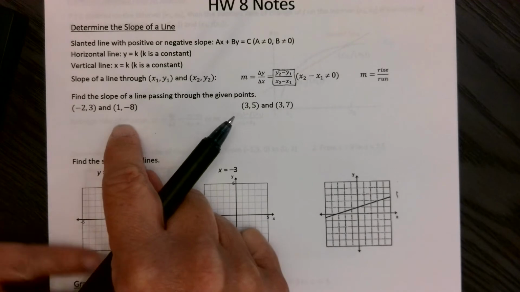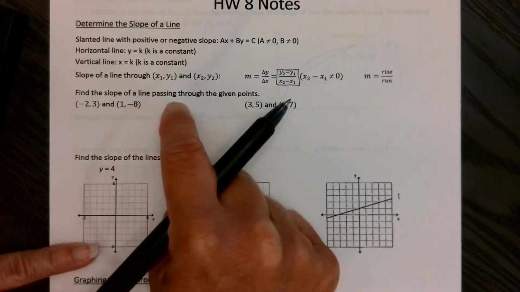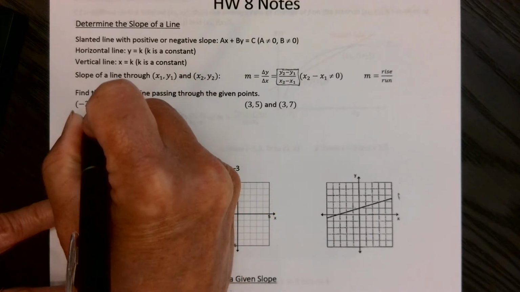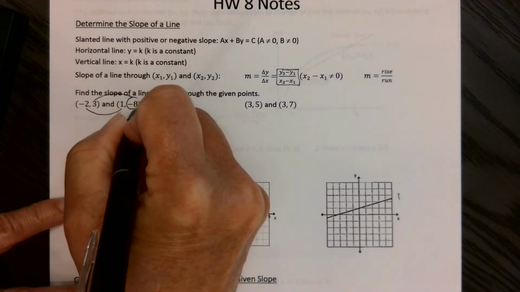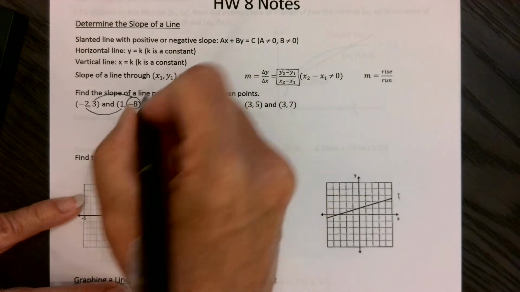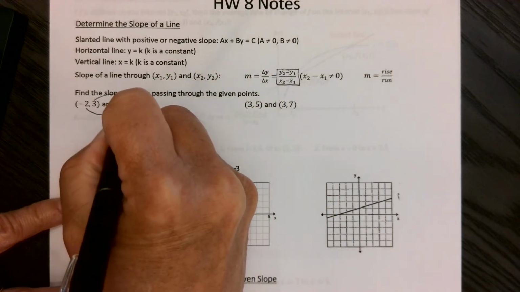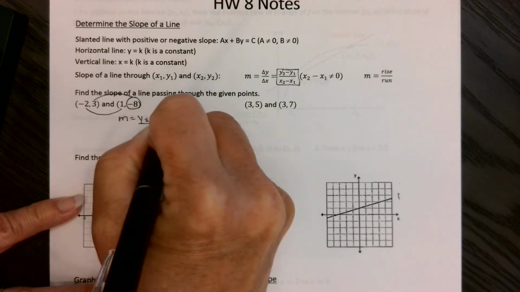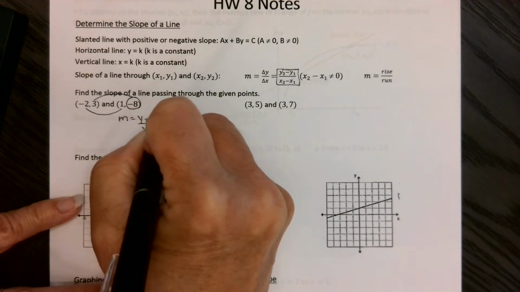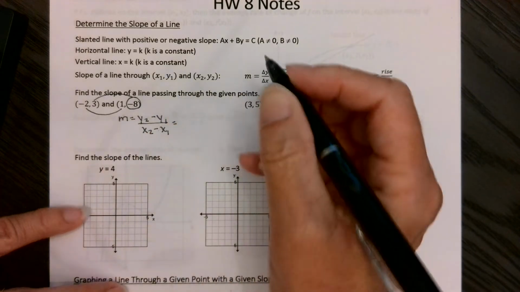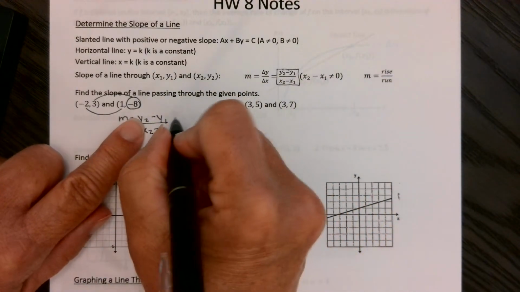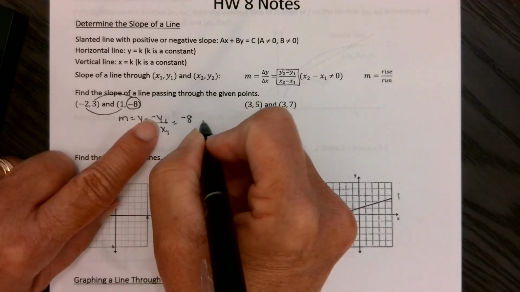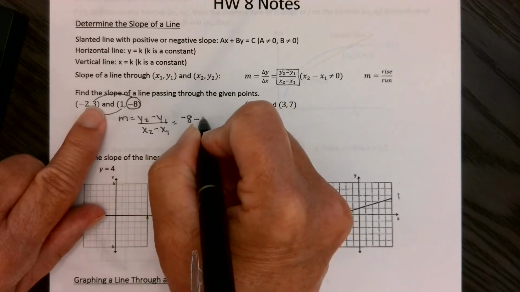Okay, so if you're given 2 points, find the slope of a line passing through the given points. Here's what I do. I tell you to connect the first ones, connect the second ones, and then I circle this one. Because we're going to use m equals y2 minus y1 over x2 minus x1. So what I'm going to do is I circled this because that's my y2. It's my y of my second point. Minus my y1, which is 3.